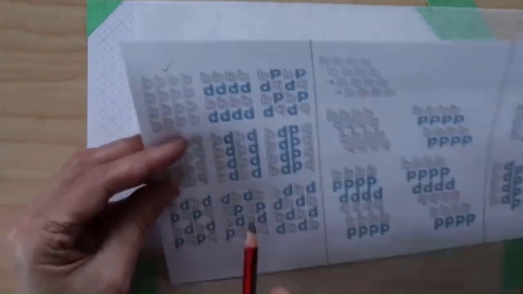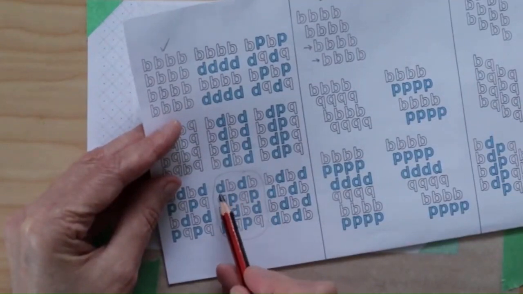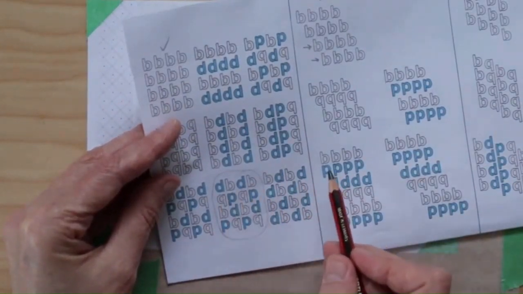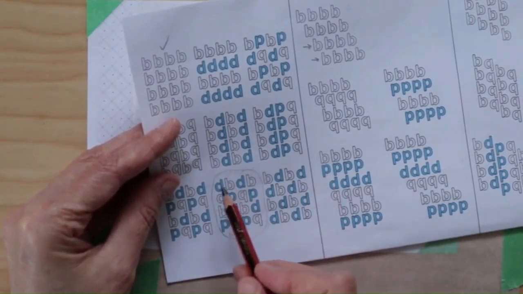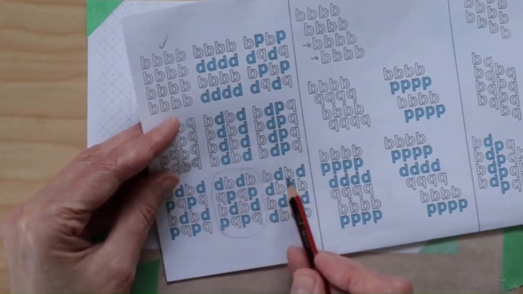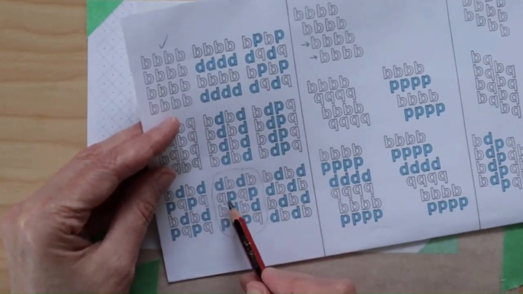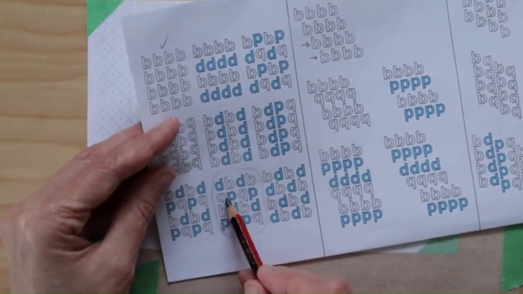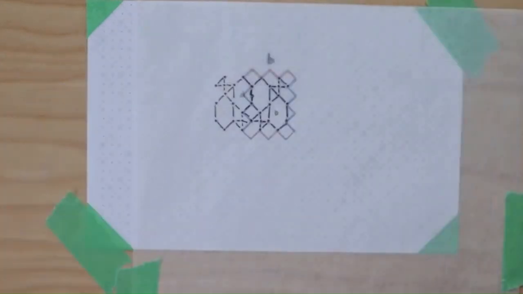I can continue this row marking DB, DB all as wide as I want this pattern to be. So I'm not going to do that right now, but you can easily follow this pattern that I've shown you and do that yourself. Now I'm coming down to the second row, and it starts with the letter Q. So I'm going to find Q in my template.